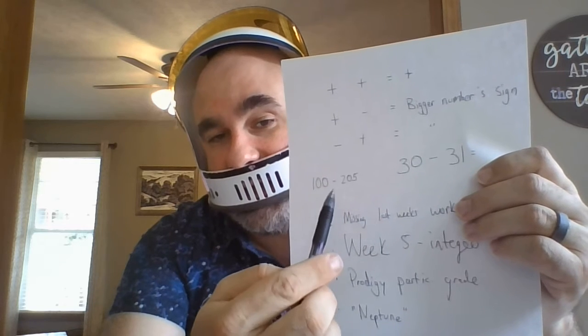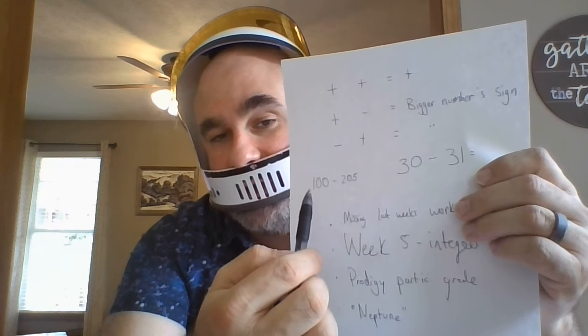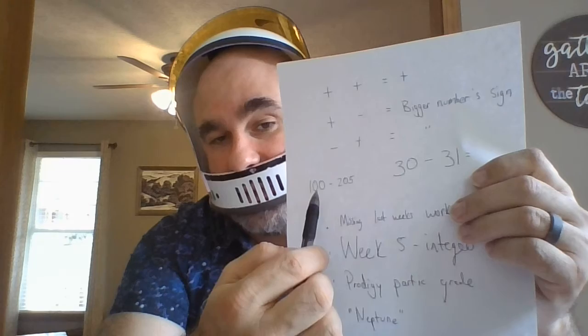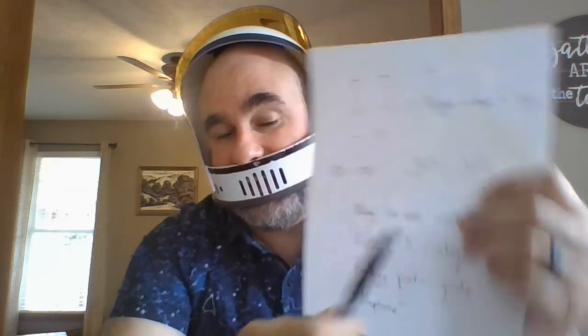And in your calculators, if you need to use one, you can actually write it in as 100 minus 205, and the calculator will give you a negative number. Now, these aren't too hard, so I expect you to do the math on paper or in your head and not on the calculator. If you really need a calculator, fine.